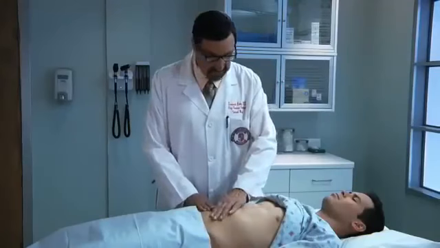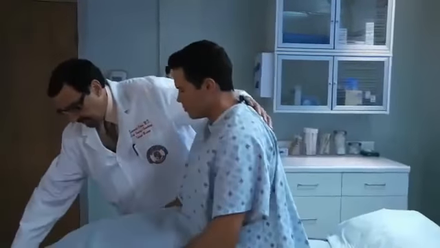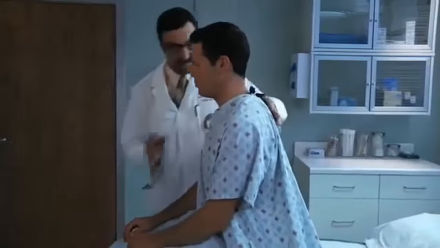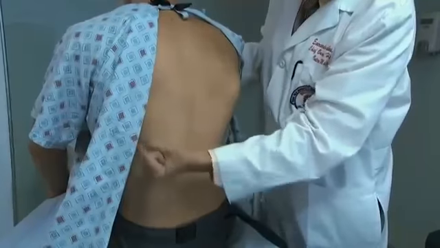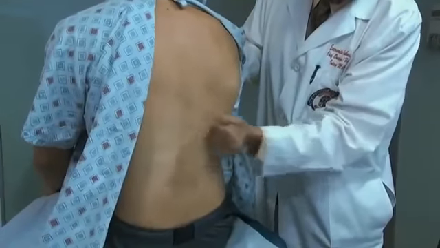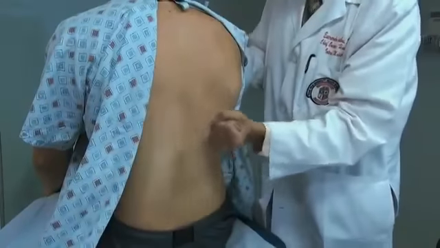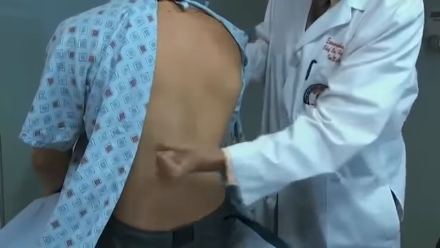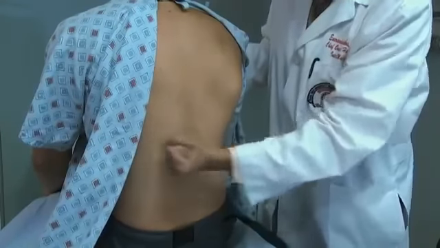Okay, we're almost done. Now, if I can get you to sit up for me, please. With the patient sitting up, assess for costovertebral angle tenderness, or CVAT, seen in pyelonephritis. Place the ball of your left hand on each costovertebral angle in turn and strike it with the ulnar surface of your fist. Normally, there is no tenderness over normal kidneys.